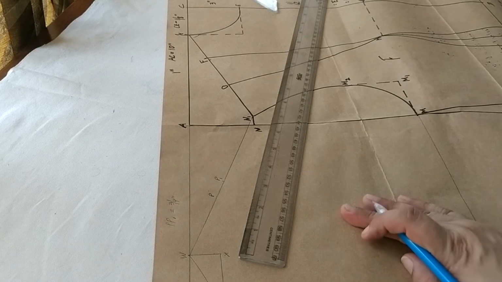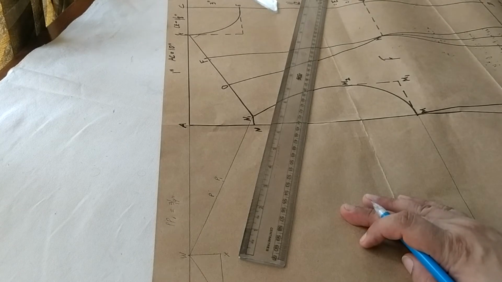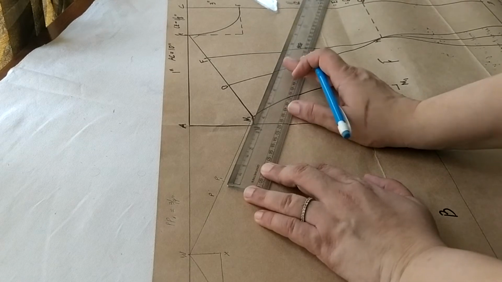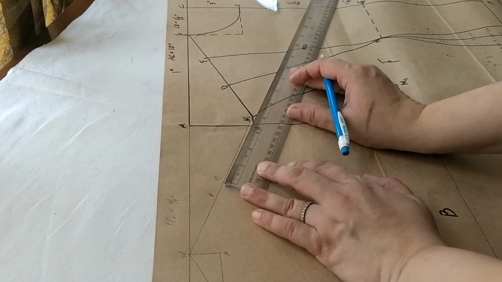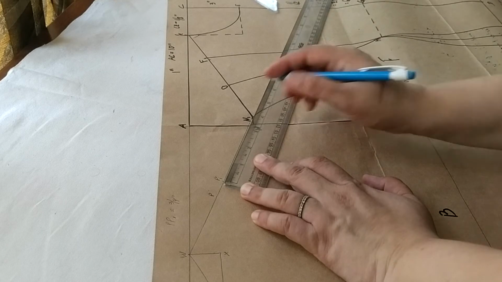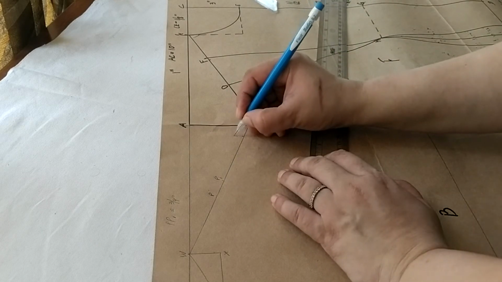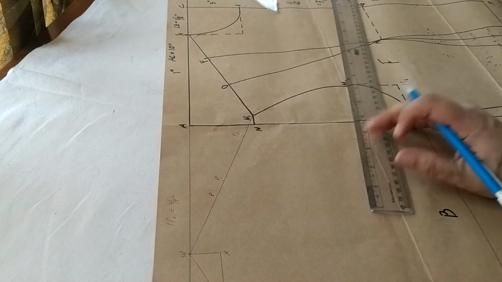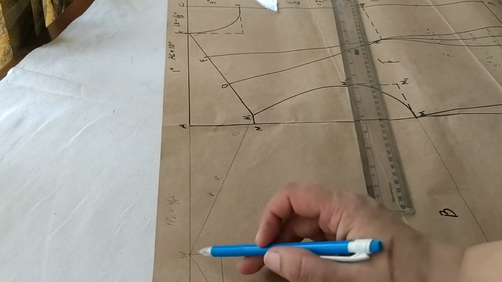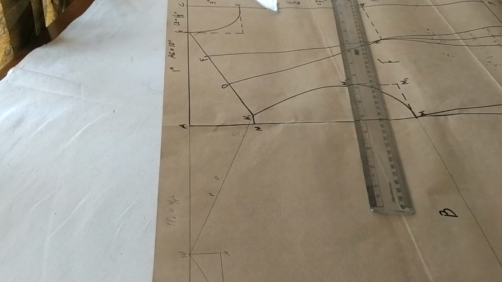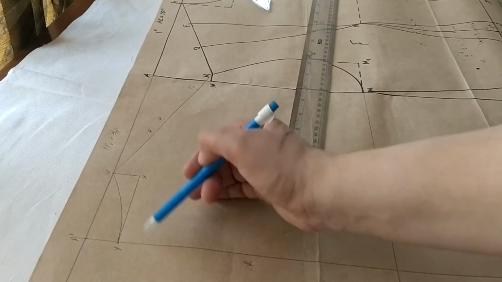Okay. Now after P1, I need to mark P1 P2, which is again half of shoulder plus 1 by 8 inches. So from here, I'll take half of shoulder is 2.5, and I'll take 1 by 8 inches more to that. So this is P2. Okay. So I've marked the shoulder dart. I've done the shoulder marking. I have done the back neck curve.